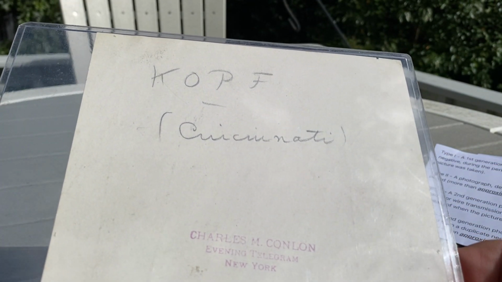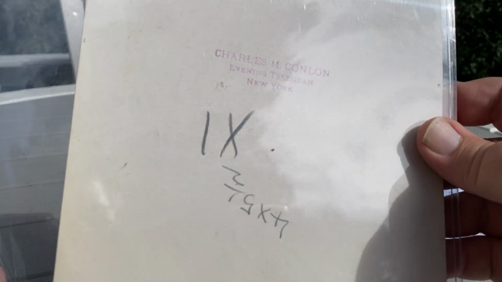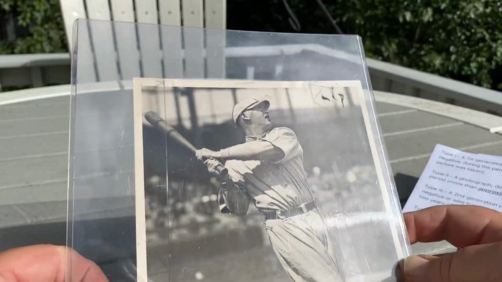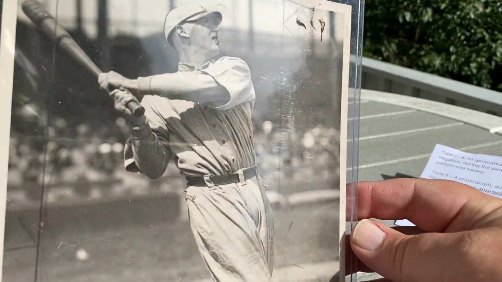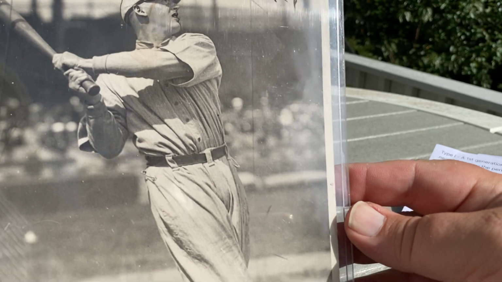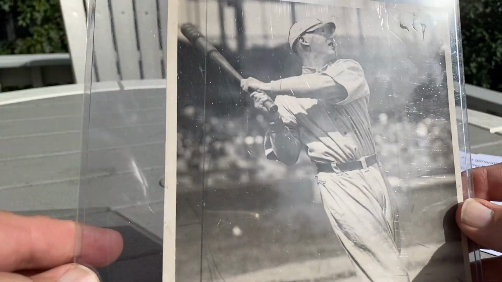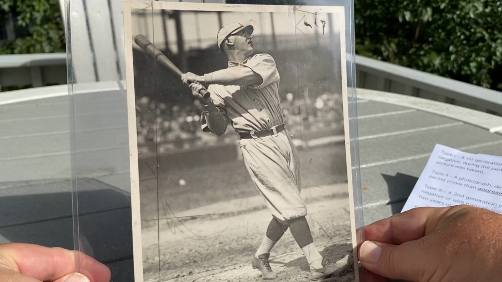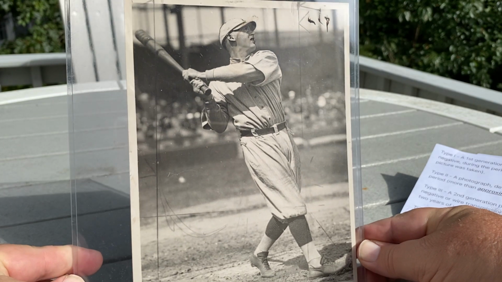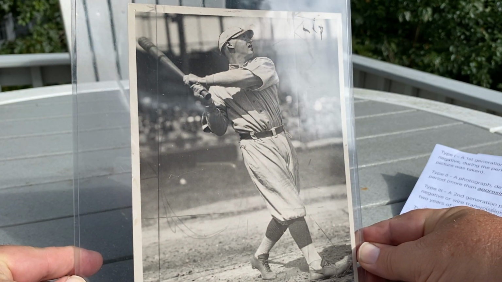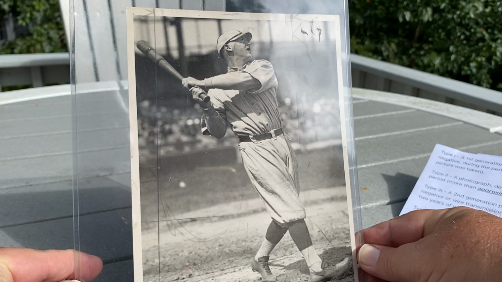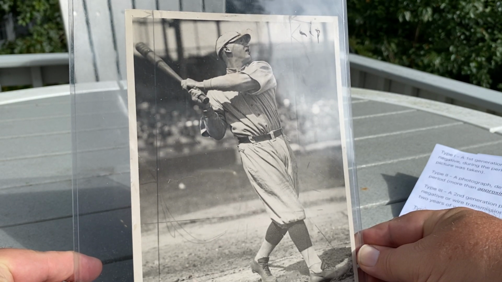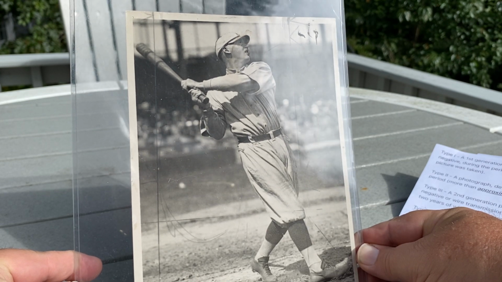That's probably Conlon's handwriting. Komph from Cincinnati. Probably giving him a one-time use. And you see where the Evening Telegram marked it up. At least I hope you can see it. You see there is a thin pencil line marked up on the photo where they wanted the cropping done for the image that was going to be used in the Telegram. And they also drew a little outline around his hat so it doesn't get lost into the stands, to make it stand out more for the paper.